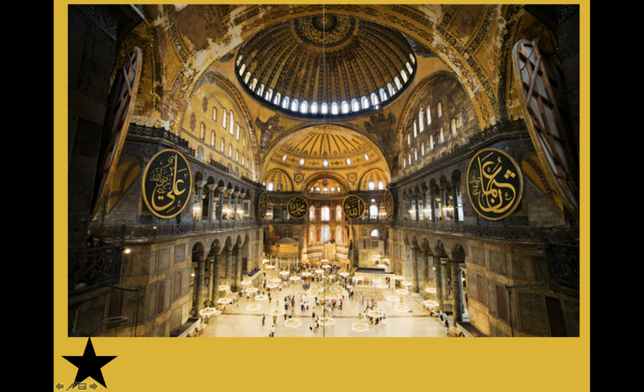And for size, look down here, look at these lights. Those are very far above people's heads. And those were electrified lights. And then you see all these people down here.